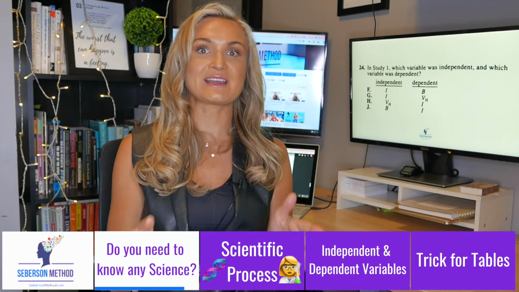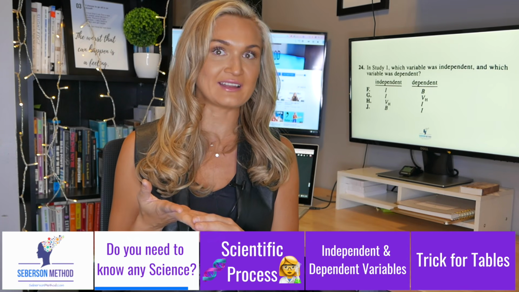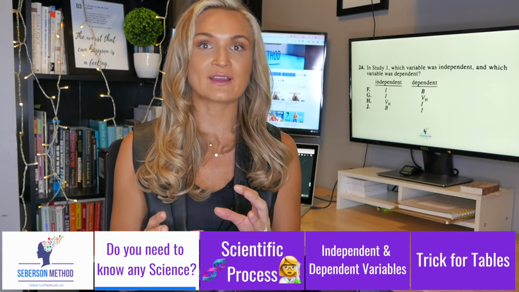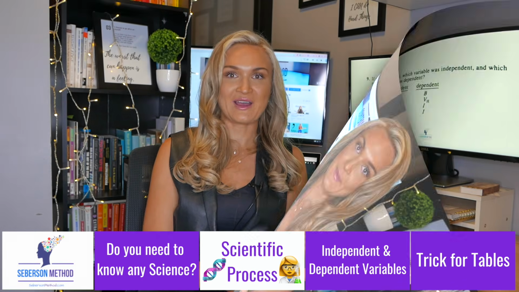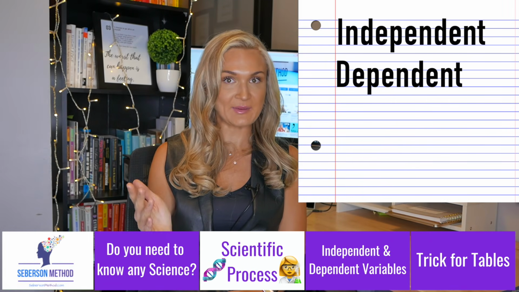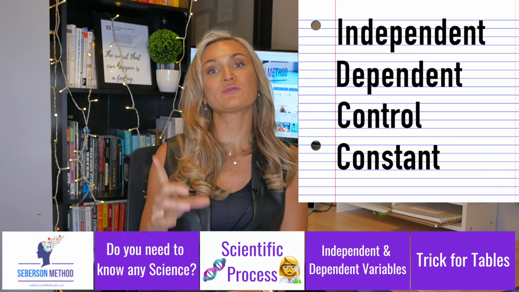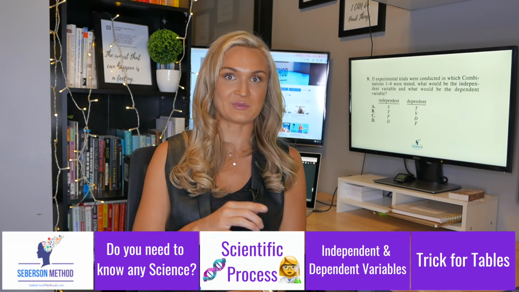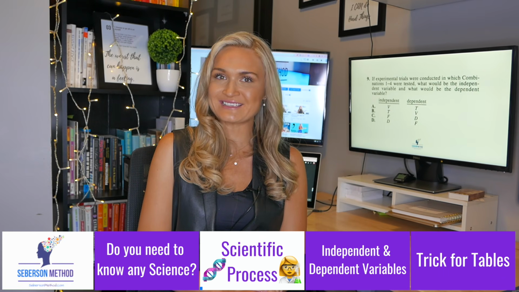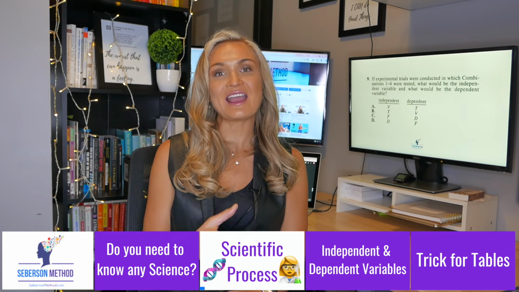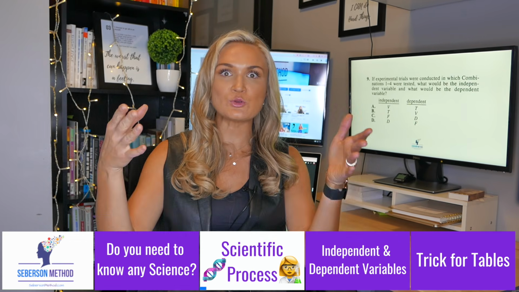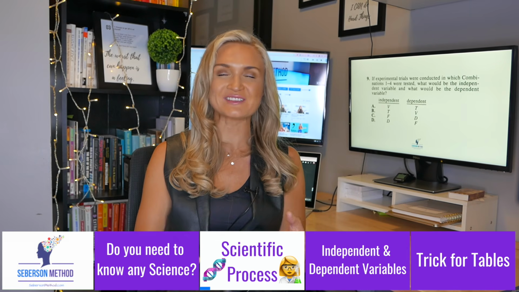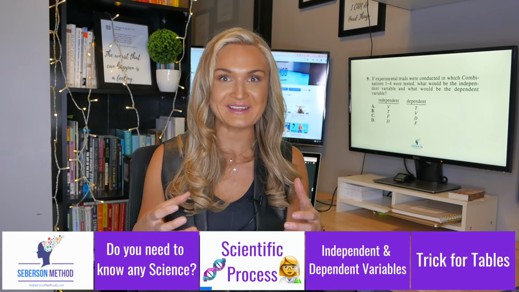So before we dive deep into the difference between dependent, independent, control, and constants, we're going to first get a quick understanding of the scientific process. I'll teach you the difference between independent, dependent, control, and constants. But before we do that, I want to preface it with a 6-step scientific process. Why would you want to know the 6-step scientific process? Again, I think it's very important for you guys to know where you are in the scientific process when you're looking at all of these charts and graphs. This is a very grounding and calming experience.